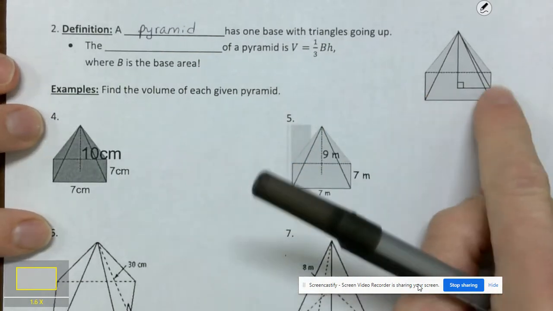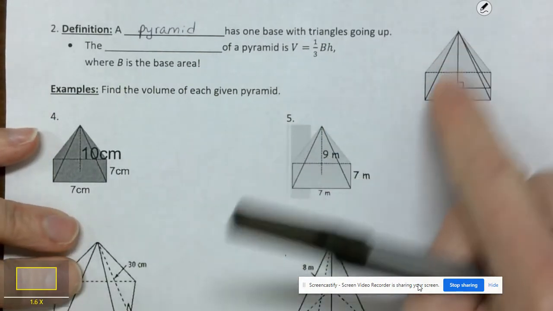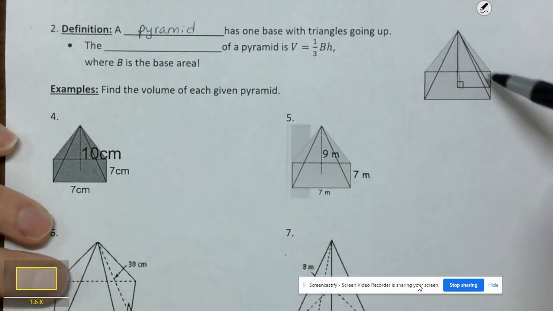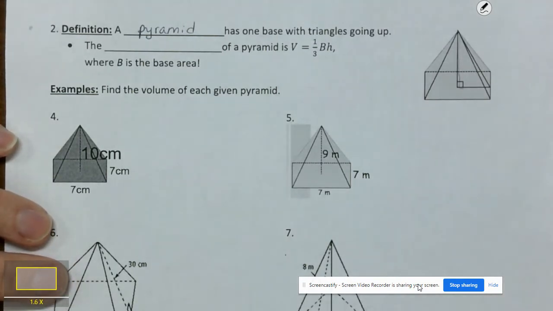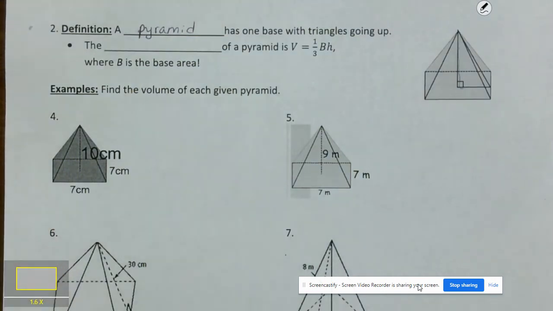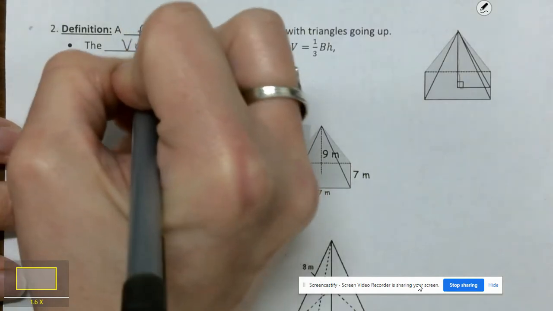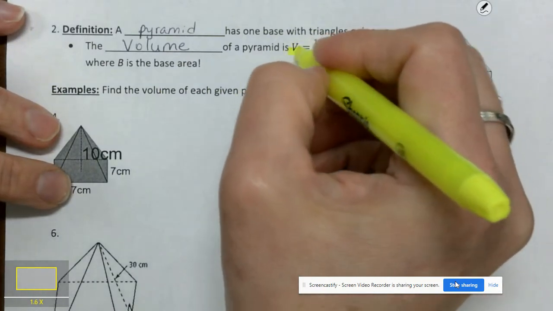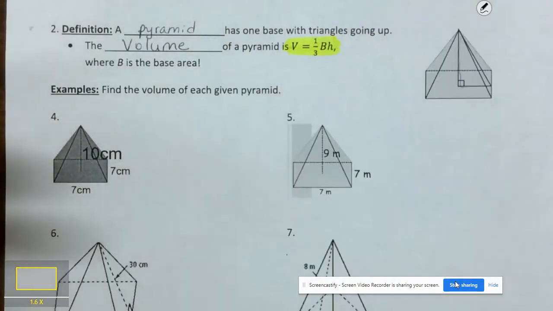So it looks something like this. You've got a base, and then you've got these triangles going up. Now, I do want you to notice how this can create a right triangle here, because we may have to use that to come up with some information about our triangles, okay? Now, the volume of a pyramid is V equals 1/3 base times the height.